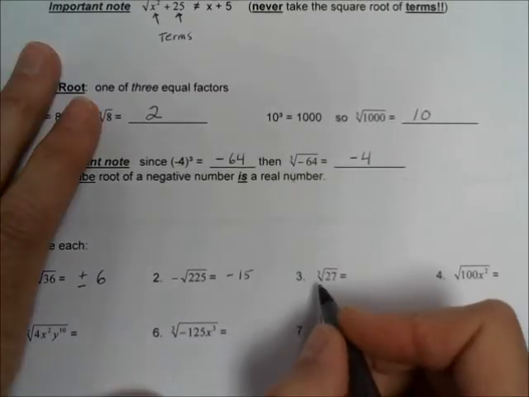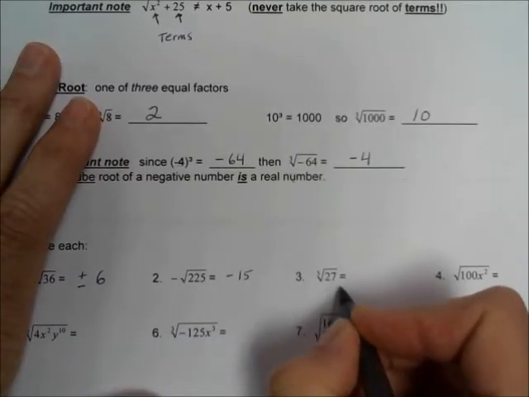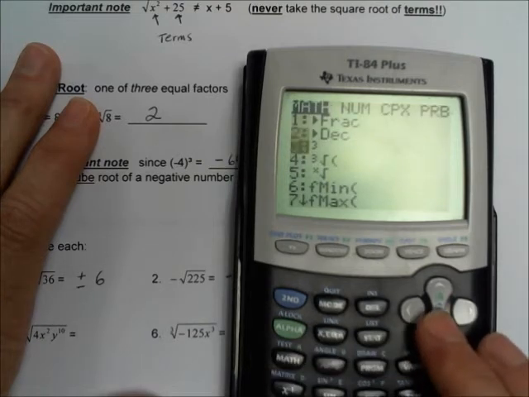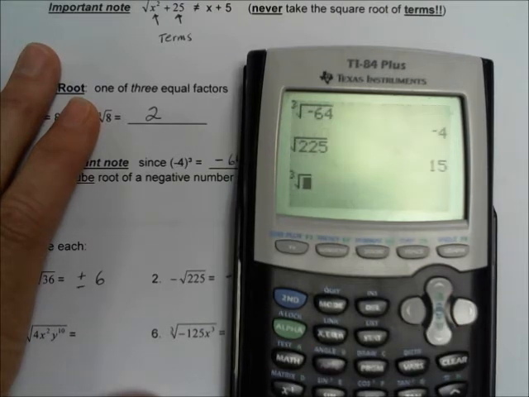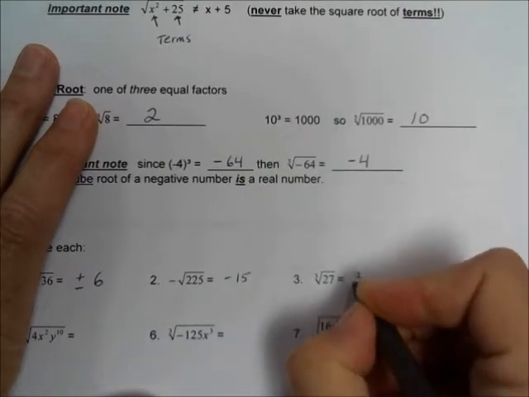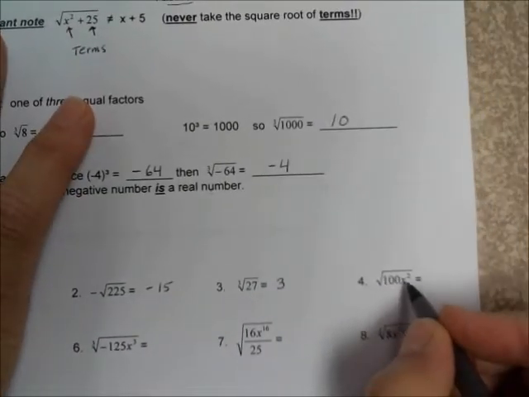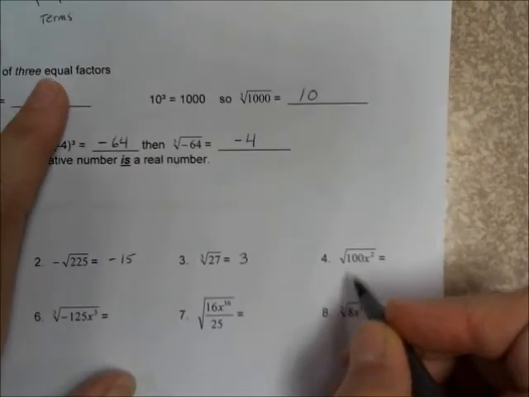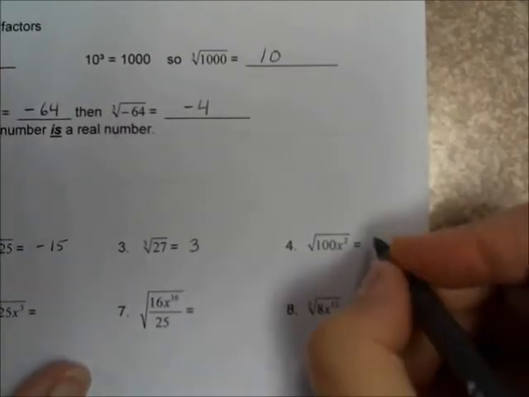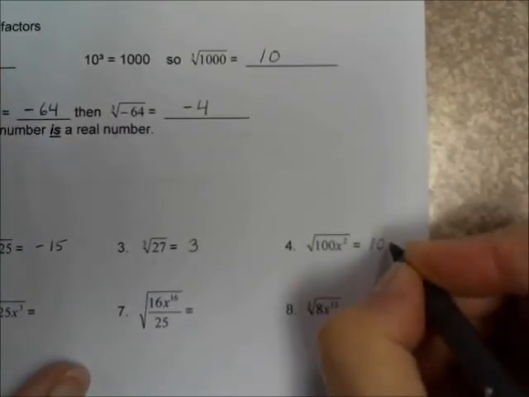The cubed root of 27, what times what times what is 27? Well, if you're really not sure, you can just take your calculator out and do the cubed root of 27, and you can see that it's 3. 3 times 3 times 3 is 27. And now we have two factors, 100 times x squared. Well, you can take the square root of 100 and get 10, and you can take the square root of x squared and get x.